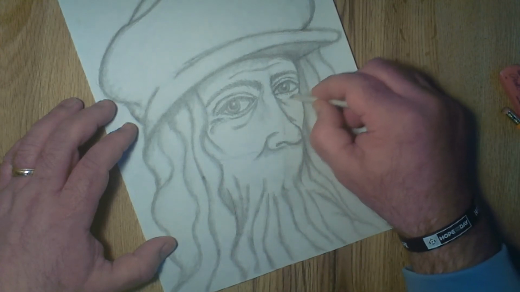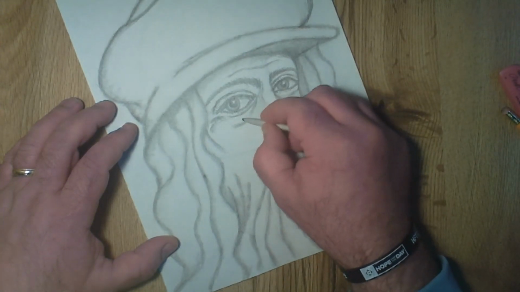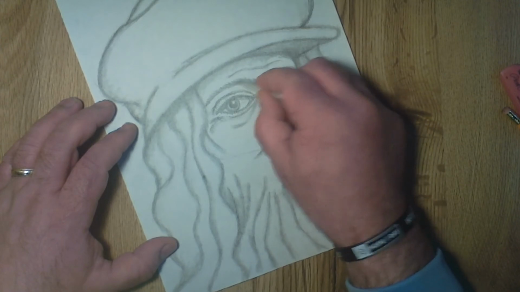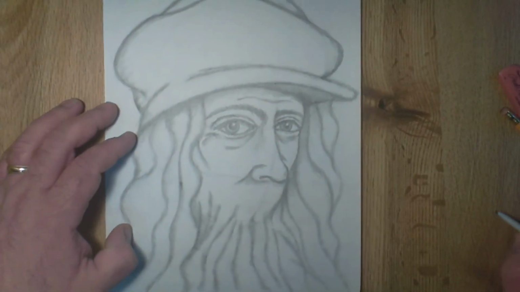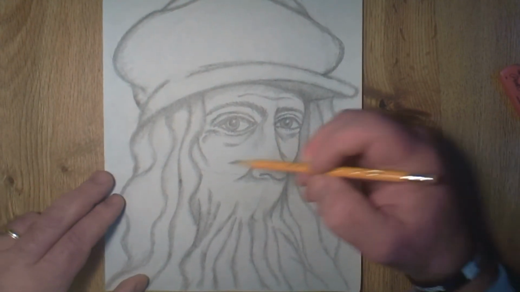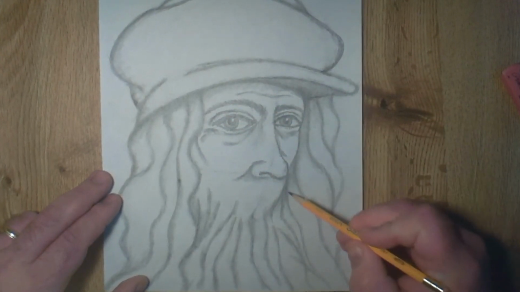Remember those shadow points we used to talk about, where the shadows on the face would appear. So I'm just going around my drawing and putting them in where I think they should be.